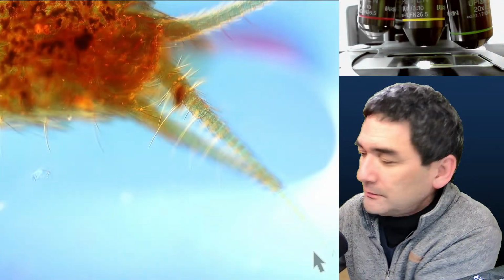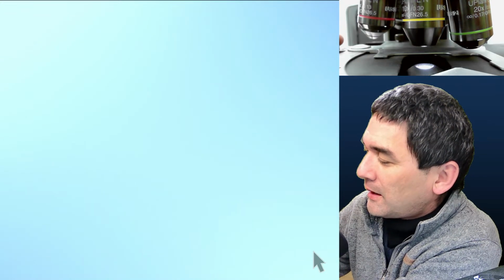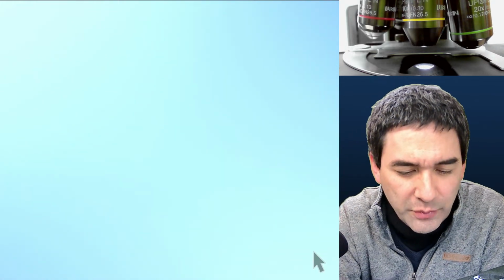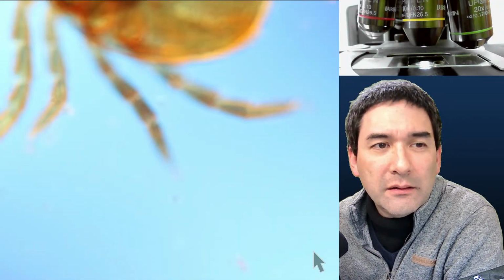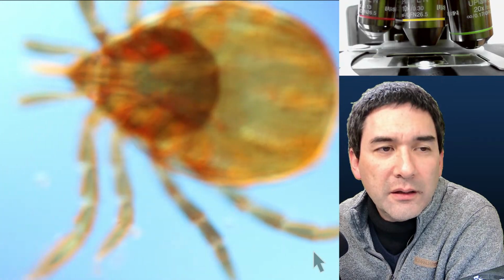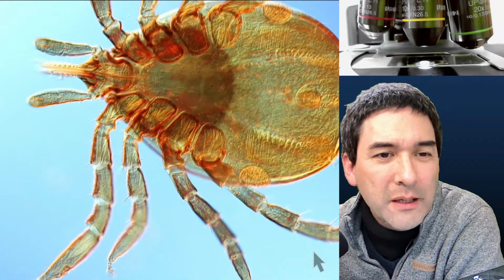So I'm still with my own slides. I've got mosquitoes, lots of mosquitoes. What else do we have here? What is this here? June 11th, 2019, not properly labeled. So it's okay. Another tick. I got plenty of them.